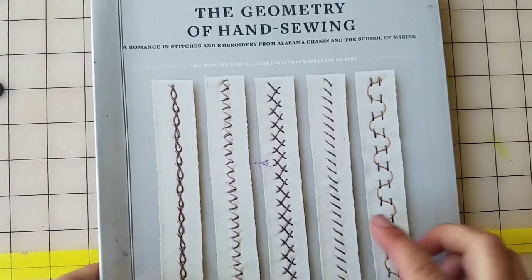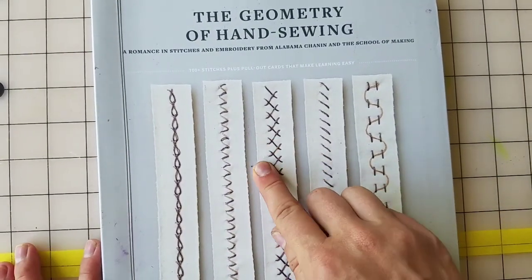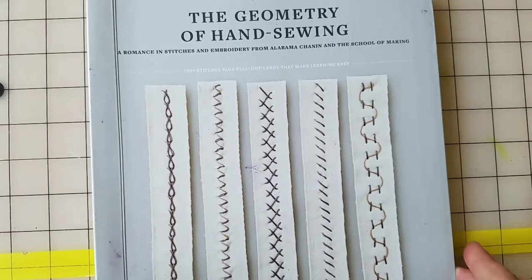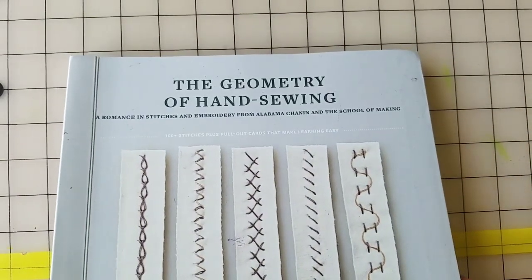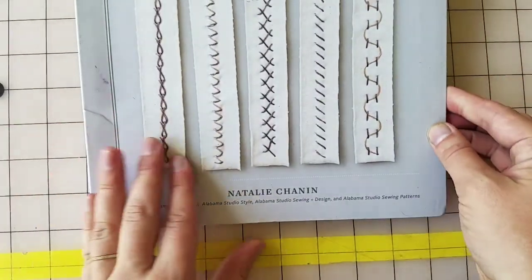Another book that I love and is getting abused and used is The Geometry of Hand Sewing by Natalie Chanin.